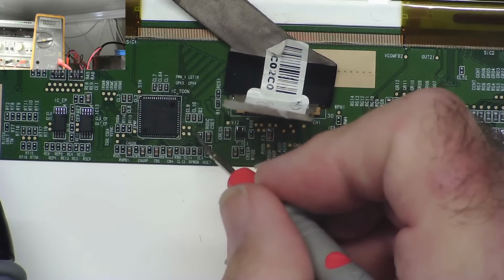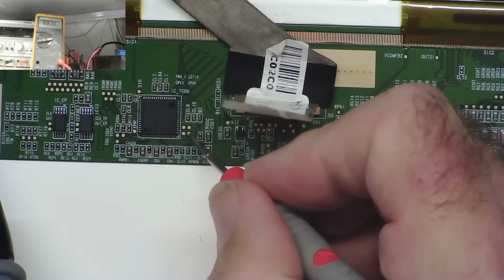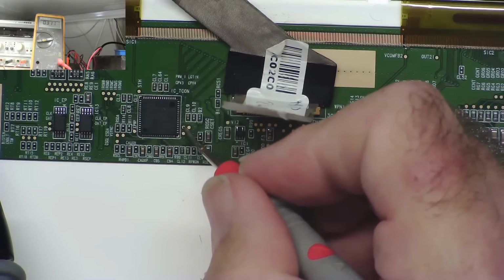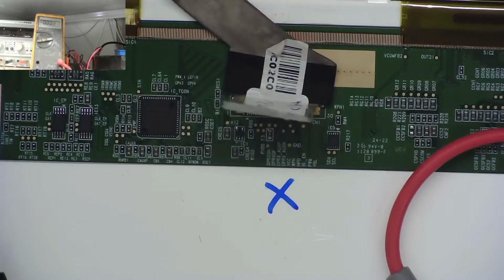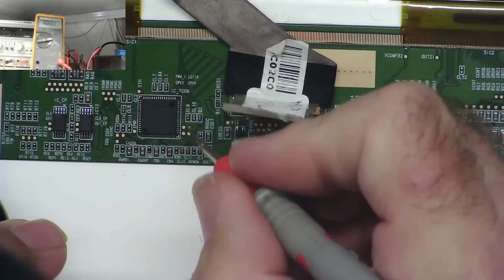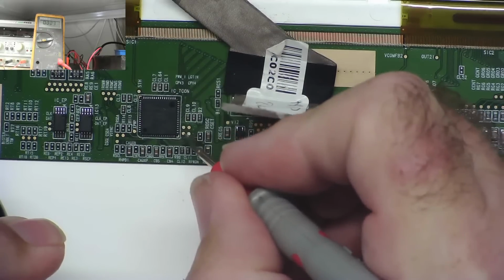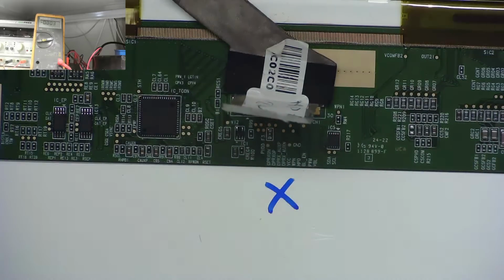0, 0.919, 0.311. Okay, 0, 0.919, 0.311, I think that was just 0.919 again.